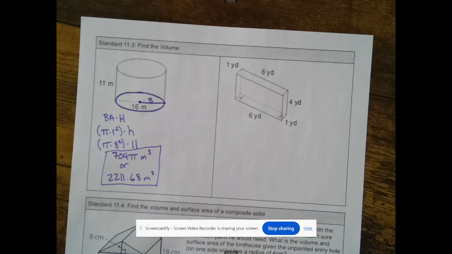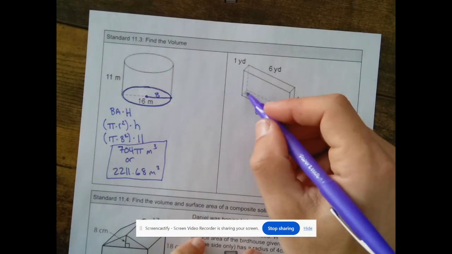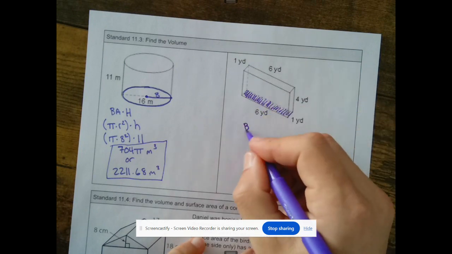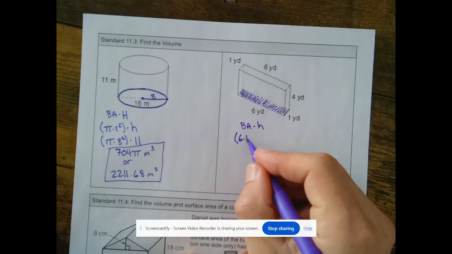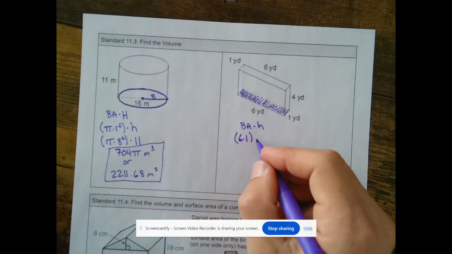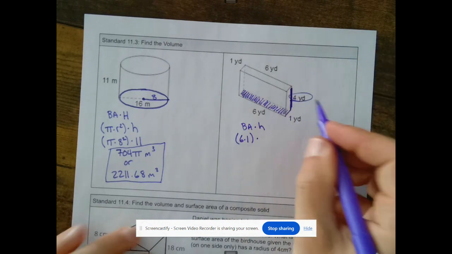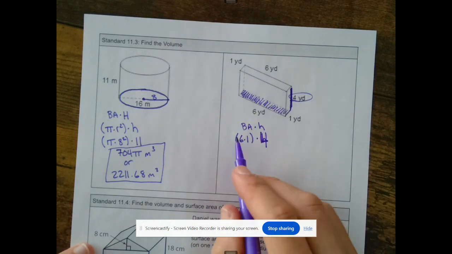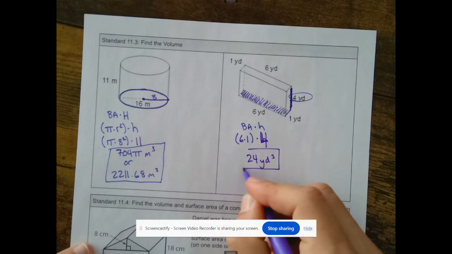For the second one, what shape do we have here? We have a rectangular prism. All right. On these ones, you can really decide what the base is. I'm going to choose this down here as my base. So rectangular prism, again, base area times the height. Well, my base area is that rectangle down there, which is 6 times 1. The height is the distance between the bases, right there. So this is the height. So 6 times 1 times a height of 4. 6 times 1 is 6, times 4 means it's 24 cubic yards. That's our volume for that rectangular prism.